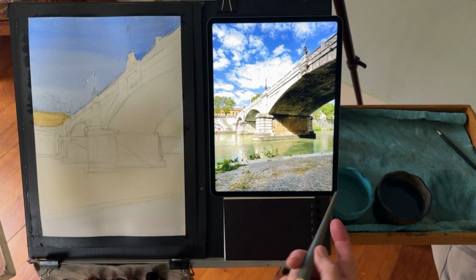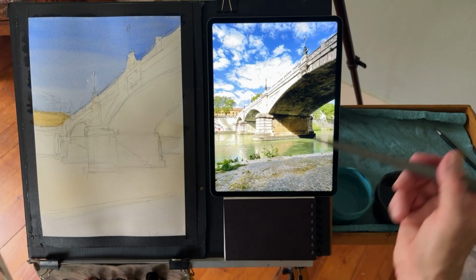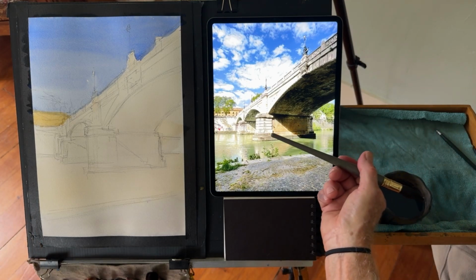And this is a good time to start talking about the reflected light. What do we see in reflected light?